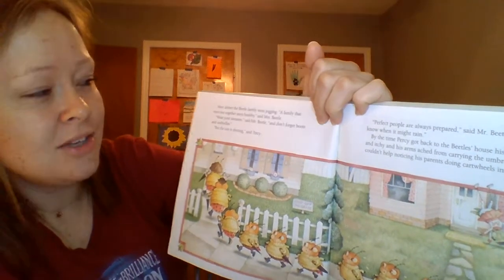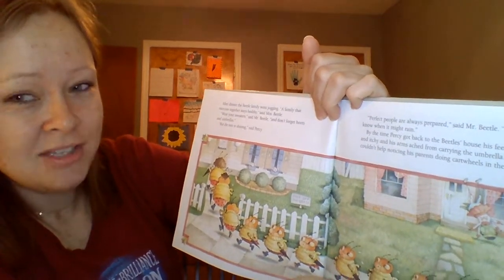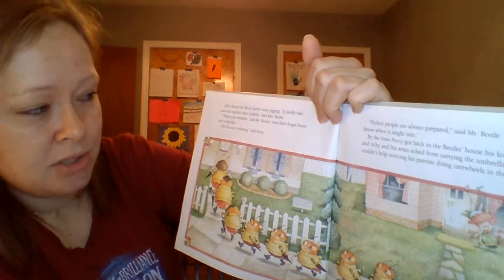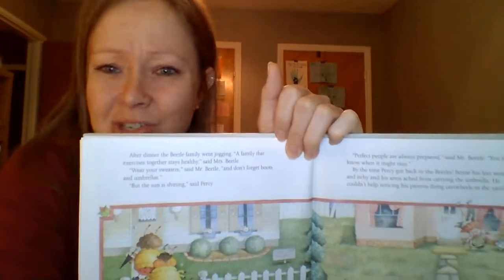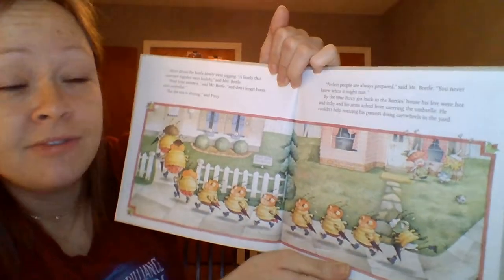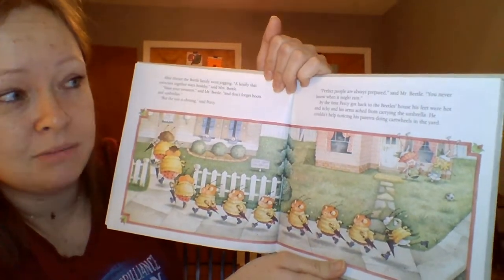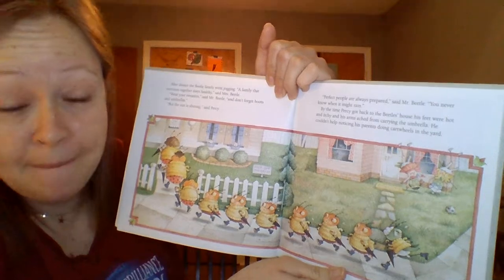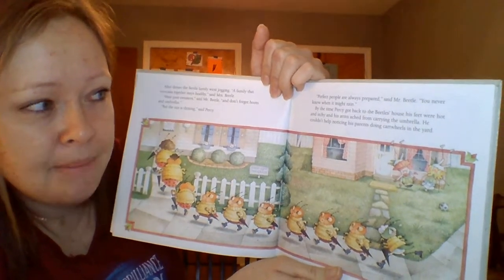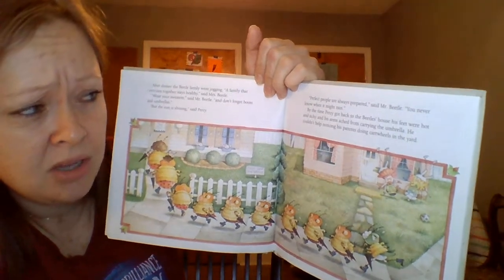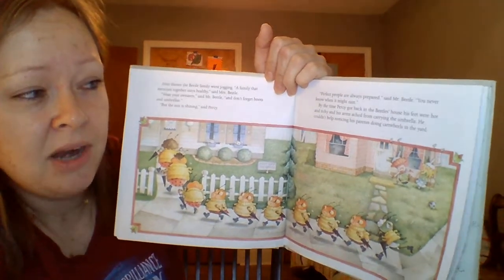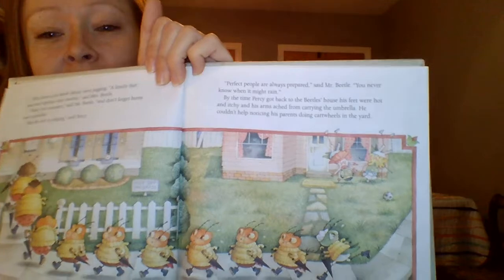After dinner, the Beetle family went jogging. "A family that exercises together stays healthy," said Mrs. Beetle. "Wear your sweaters," said Mr. Beetle, "and don't forget boots and umbrellas." "But the sun is shining," said Percy. "Perfect people are always prepared," said Mr. Beetle. "You never know when it might rain." By the time Percy got back to the Beetles' house, his feet were hot and itchy, and his arm ached from carrying the umbrella. He couldn't help noticing his parents doing cartwheels in the front yard.